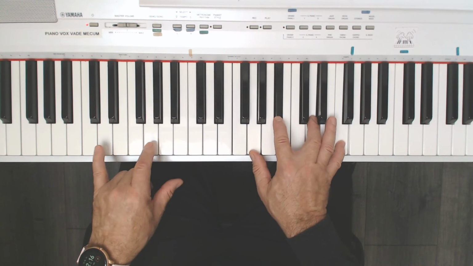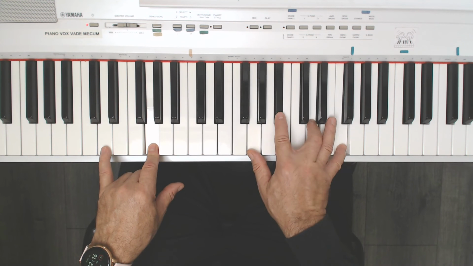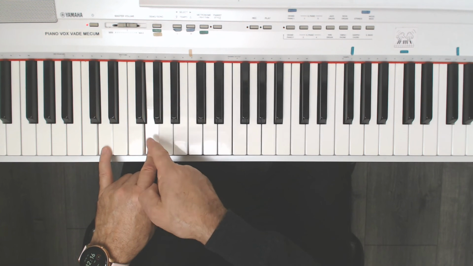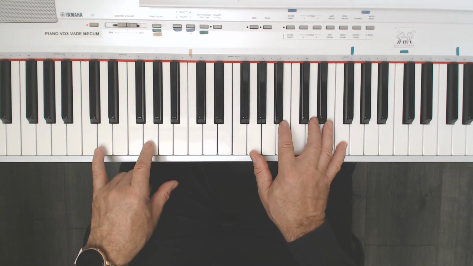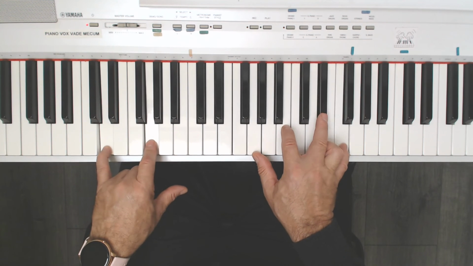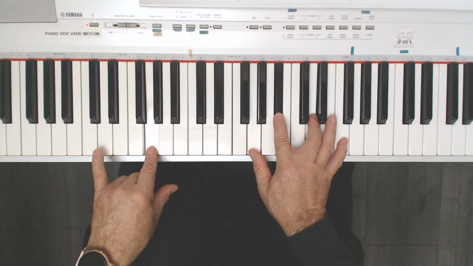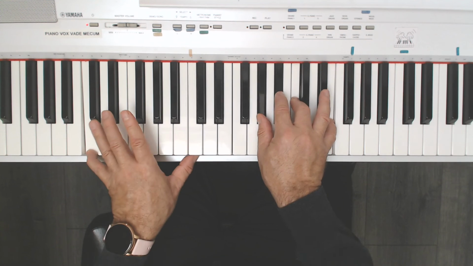You see, from the major mode to the minor mode nothing changes. The roots are what is important, the G and the D. And then you can add a little flourish if you want.